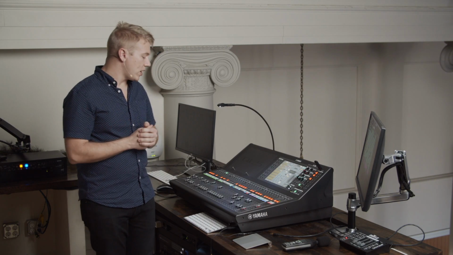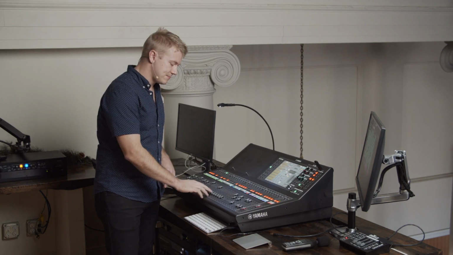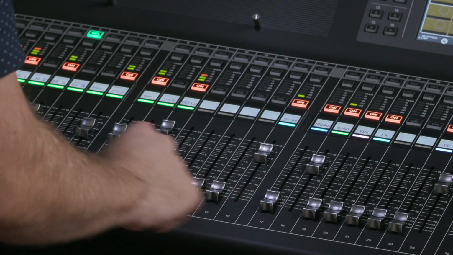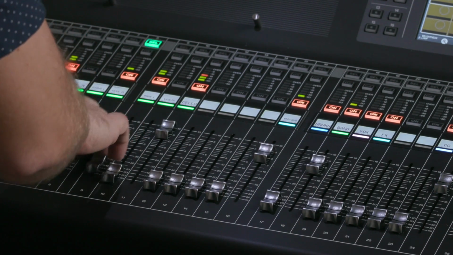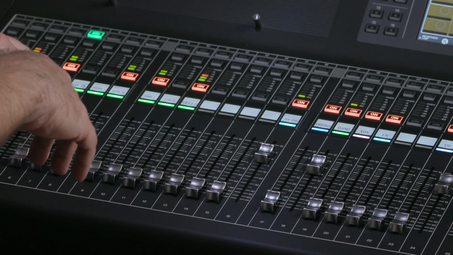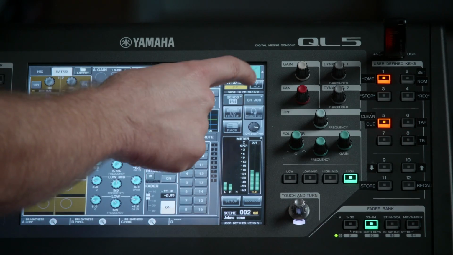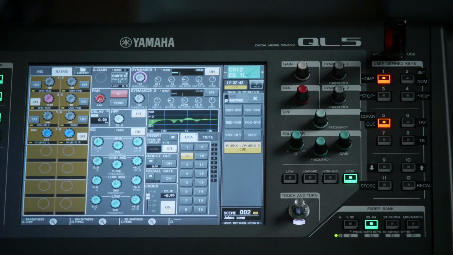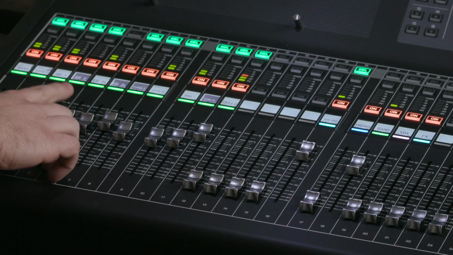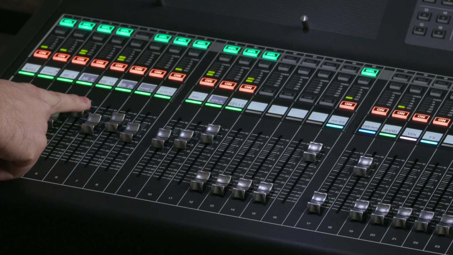In that case, what I could do is, like, say I've got it set where I want in the mix. What I can do is I can go to Sends on Fader, bring up the video mix, and I can raise the electric guitar simply in the video mix.